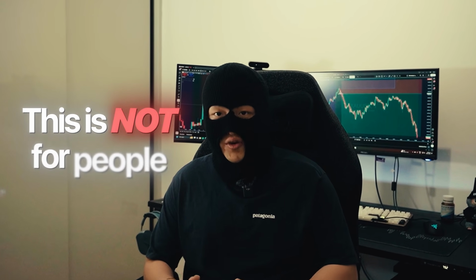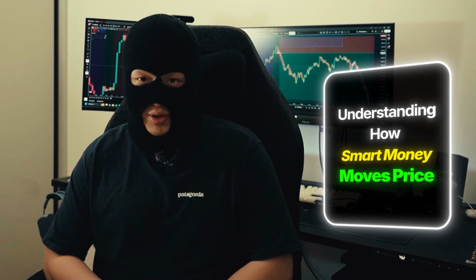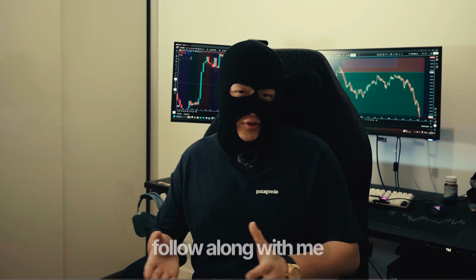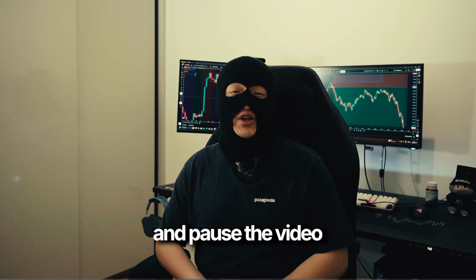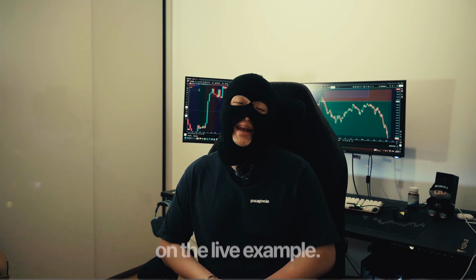This is not for people who want magic arrows. This is for you if you are serious about understanding how smart money actually moves price. Now, grab your chart, follow along with me, and pause the video when you see a setup you would take. Then, compare your idea to mine on the live example.